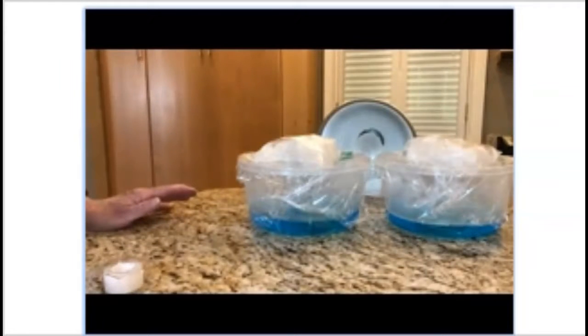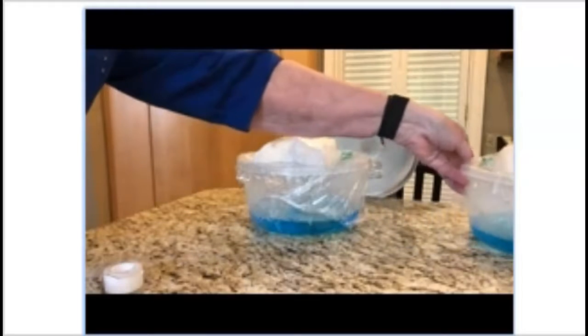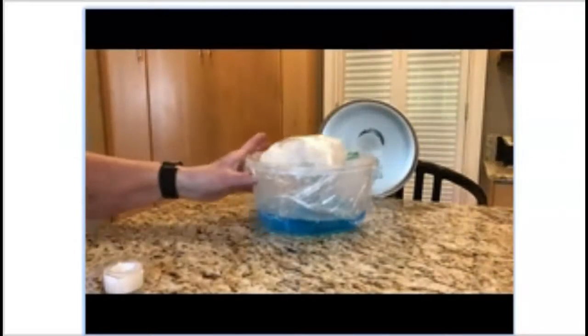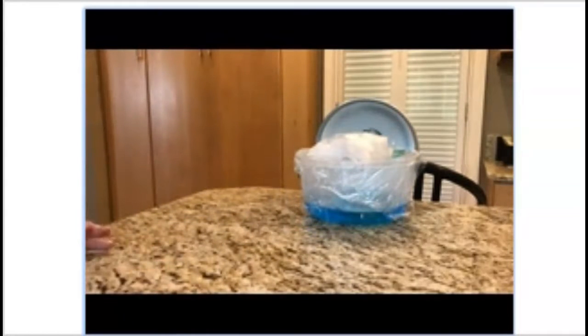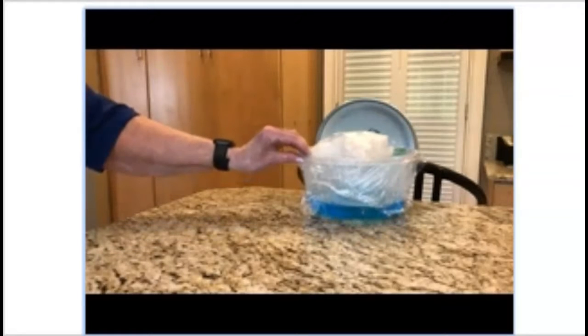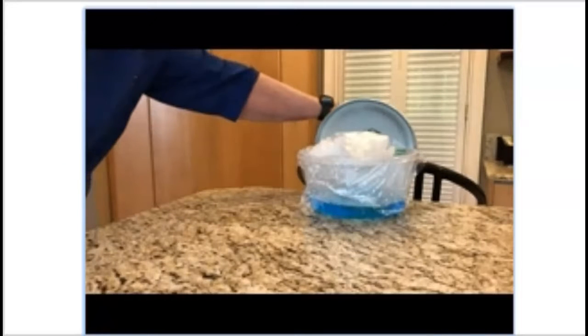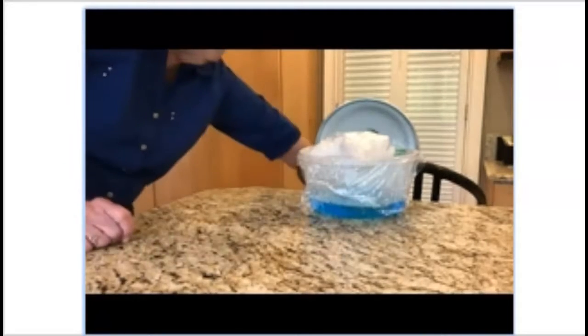All right, I have them both with the ice pack on them. Now, one of them I'm going to move to the side. I'm going to remove it. And that one is not going to be under the light. This one, however, I'm going to turn the light on, and I'm going to let it sit like this in front of this lamp for a while, and we'll see what happens. So I'll turn it on. It would help if I plugged it in.